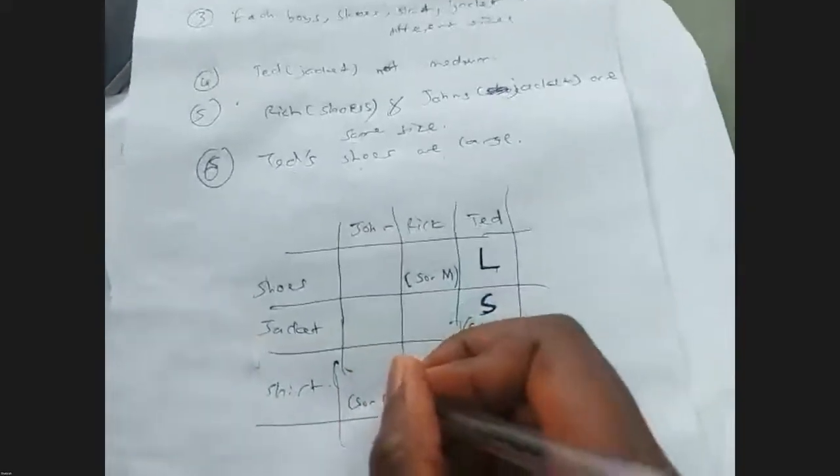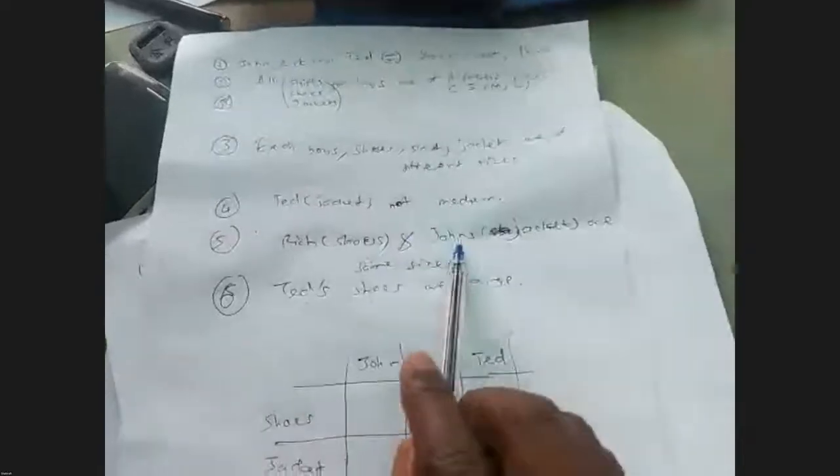Okay. Now you go to the next statement, which says Ricky's shoes and Johnny's jacket are of the same size. Now remember, if here is already large, they are of the same size. So here can be small or medium. They have said Ricky's shoes are here, and Johnny's jacket. So here will be small or medium. Remember, we have gotten this from this statement.